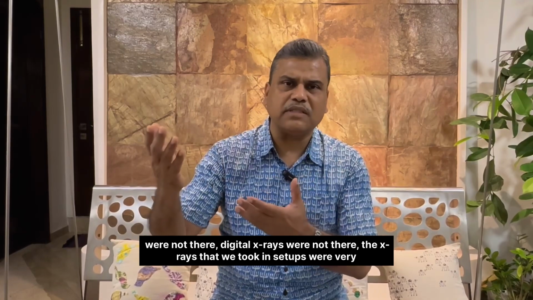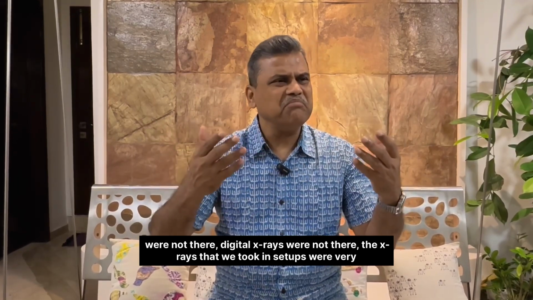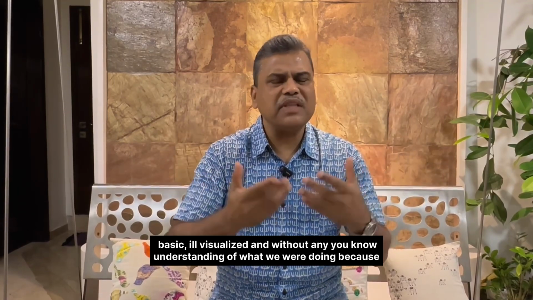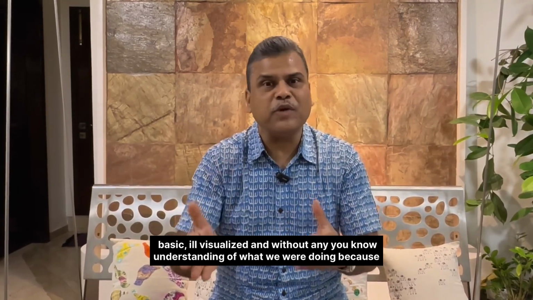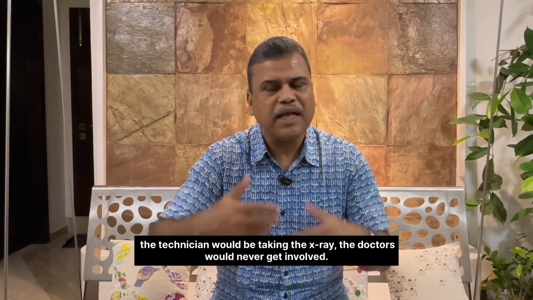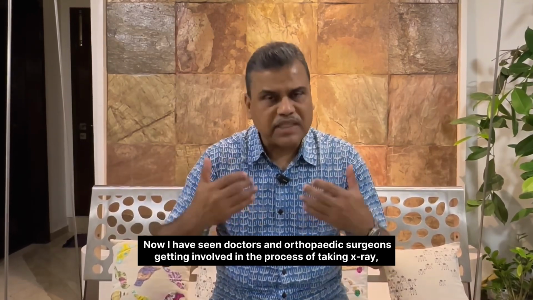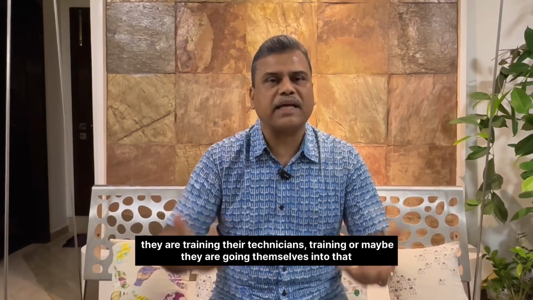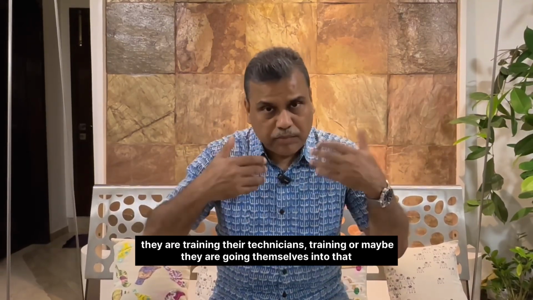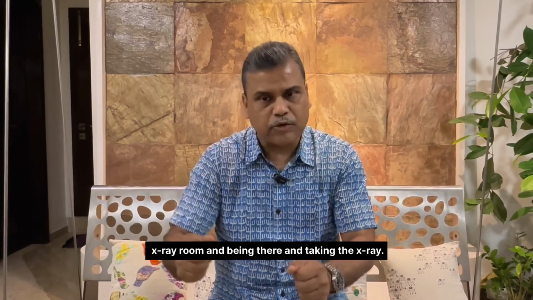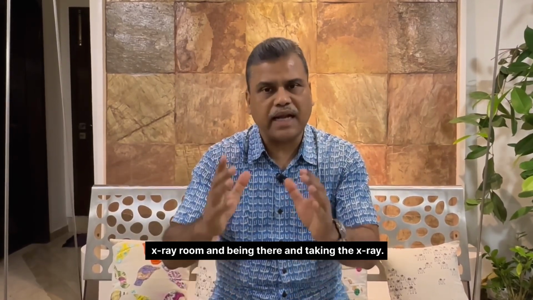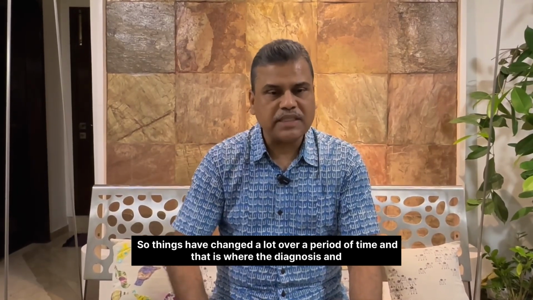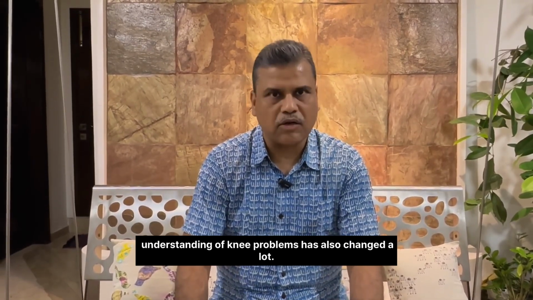The X-rays that we took in those setups were very basic, poorly visualized, and without any understanding of what we were doing, because the technician would be taking the X-ray. The doctors would never get involved. Now I have seen orthopedic surgeons getting involved in the process of taking X-rays. They are training their technicians, or they go into the X-ray room themselves and take the X-ray. So things have changed a lot over a period of time, and that's why the diagnosis and understanding of knee problems has also changed a lot.